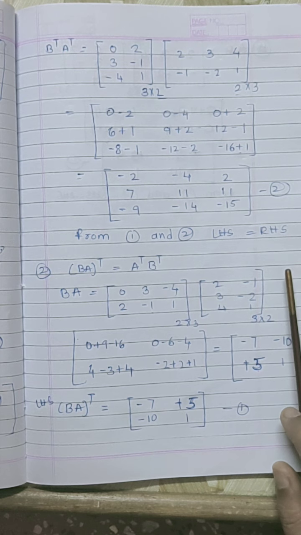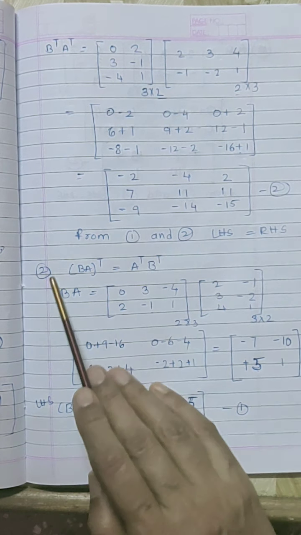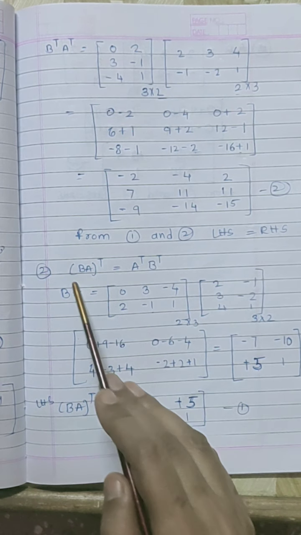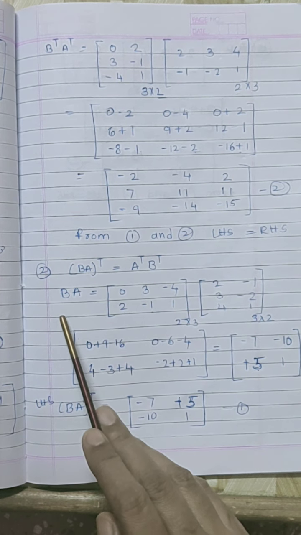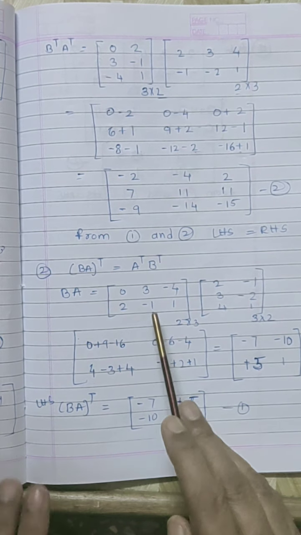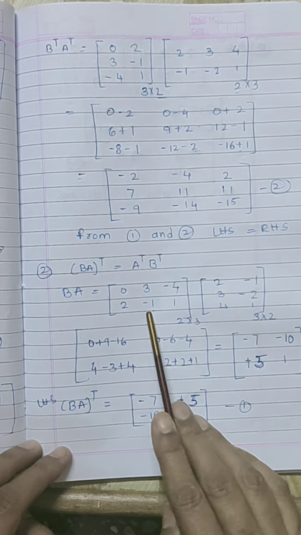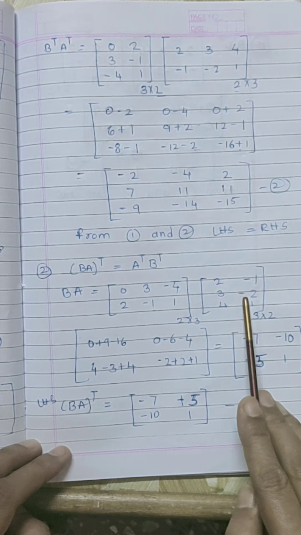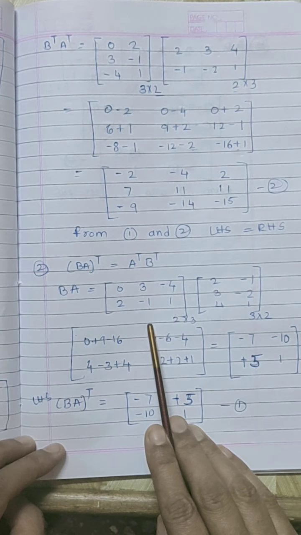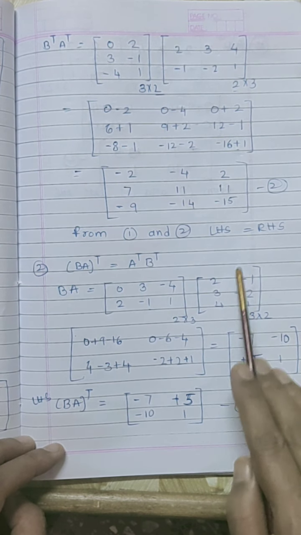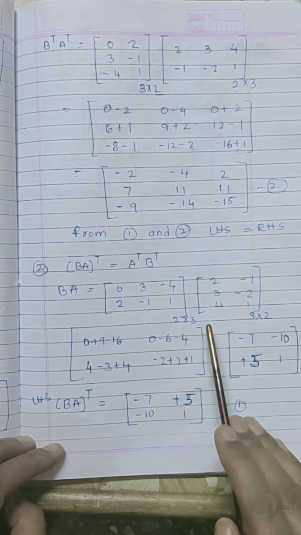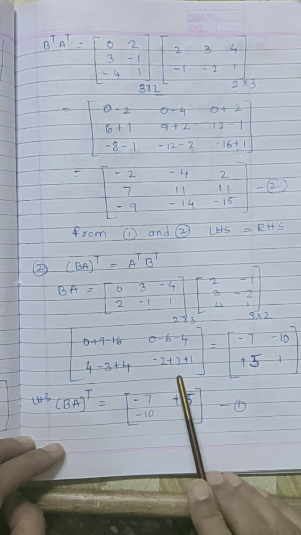Now the second property is: transpose of AB is equal to A transpose into B transpose. Now for this we will find, first AB was there, now BA, we will find BA, the multiplication of B and A. First write down B, then write down A. This matrix order is 2 by 3 and this is 3 by 2. So this 3 and 3 are the same, so the new matrix will be of order 2 by 2.